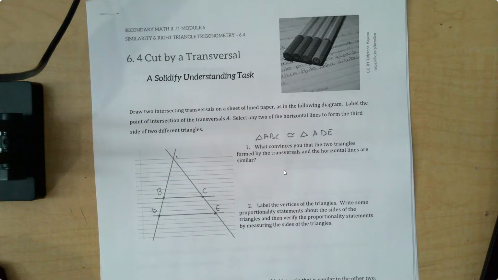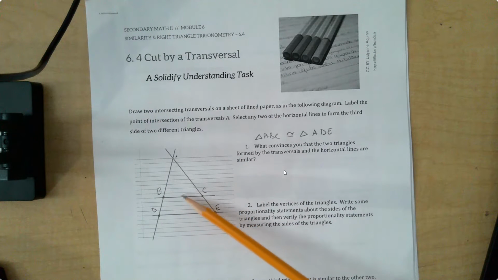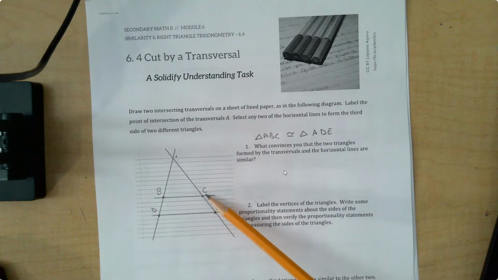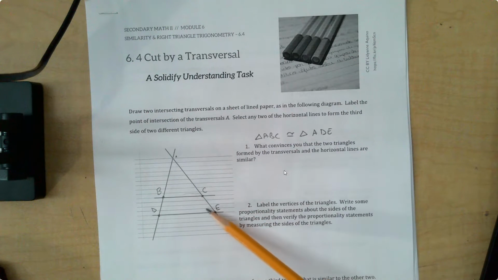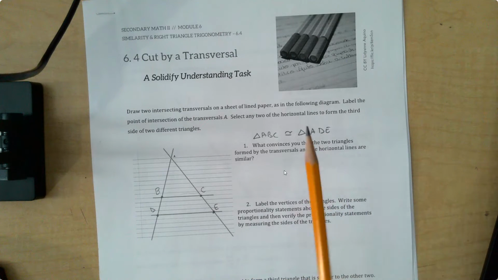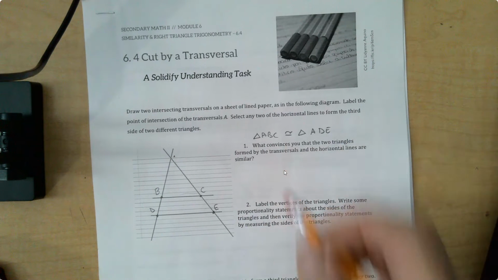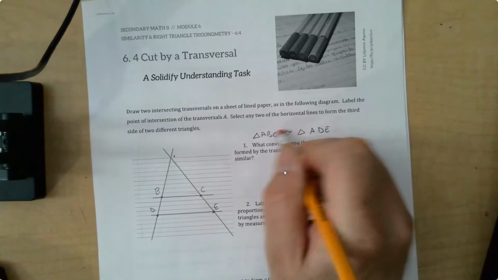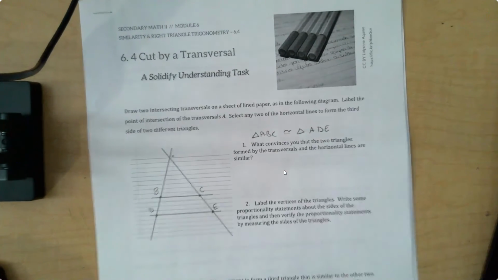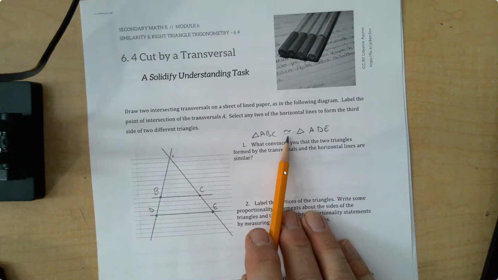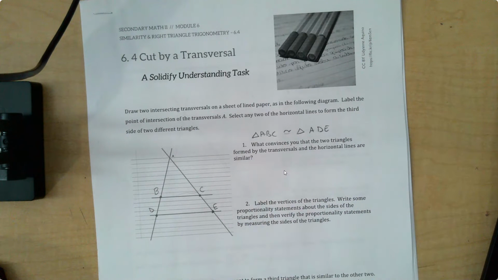So triangle ABC is this little triangle on the top, and triangle ADE is similar. And notice the similar symbol is just a little tilde here. In fact, I don't think that line's supposed to be there. It's just the little tilde symbol, the little squiggly line. That's what means similar.